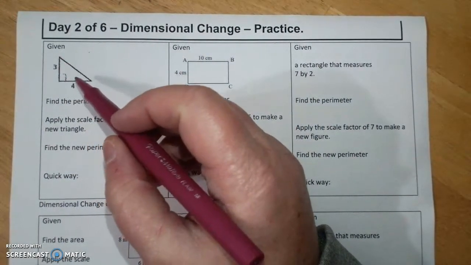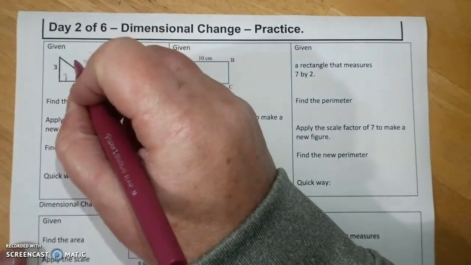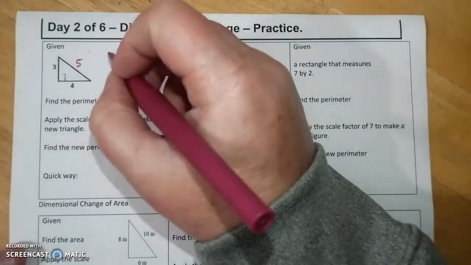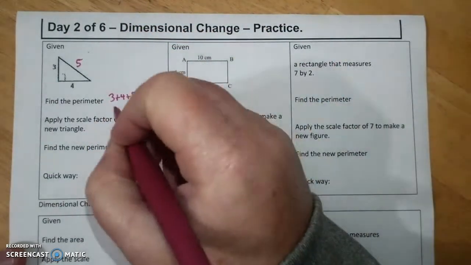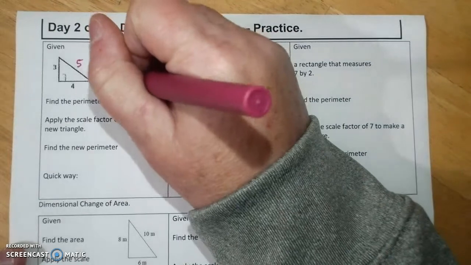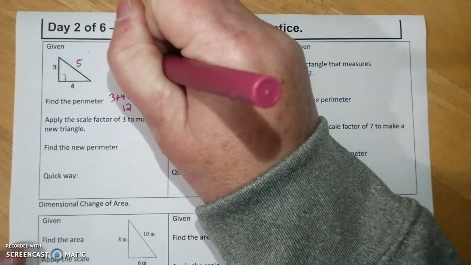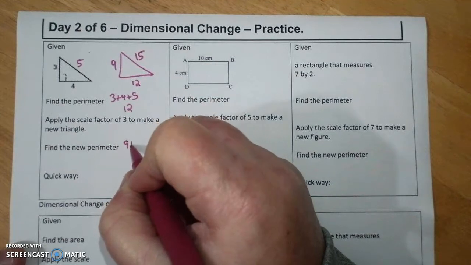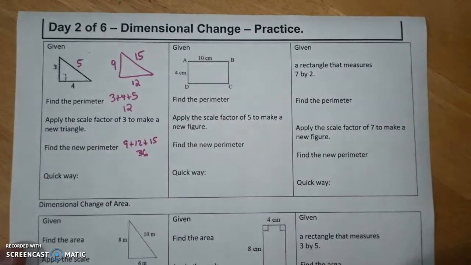So you're given this triangle, and you're told to find the perimeter. Well, you have two sides. You need the third side. You're going to have to do Pythagorean theorem, and you end up with that third side being 5. So the perimeter is 3 plus 4 plus 5, which is 12. And then it says apply the scale factor of 3. And so this becomes 9, this becomes 12, and this becomes 15. And I find the new perimeter. And so it's 9 plus 12 plus 15, which is 36.